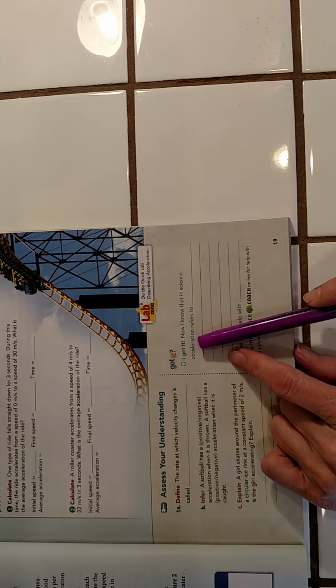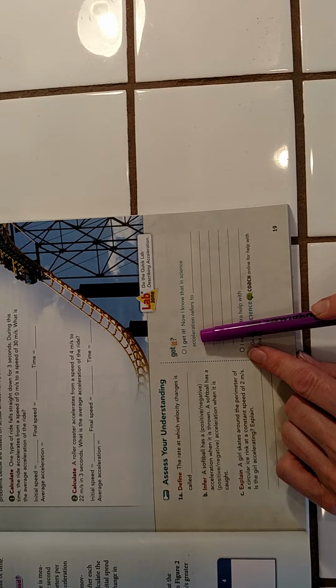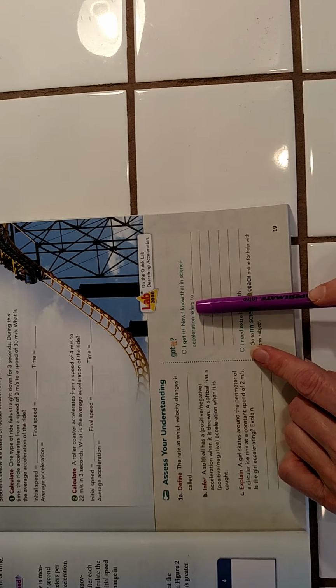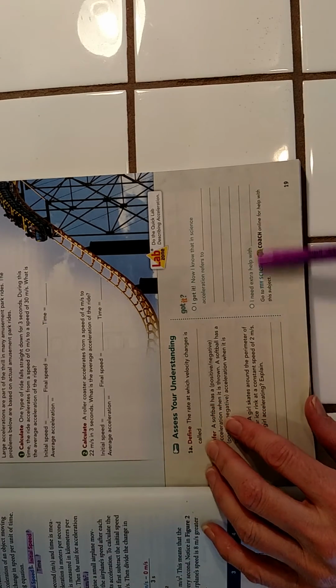Explain. And try the I get it. Now I know that in science, acceleration refers to, find your answer on that one. And if you need extra help, mark here and ask for help from your teacher.